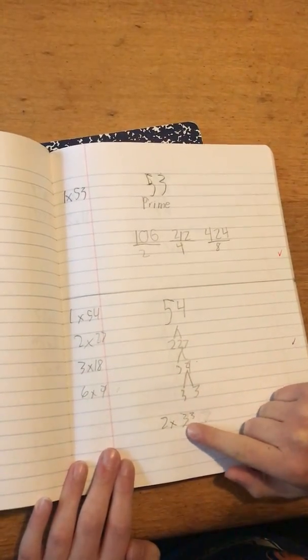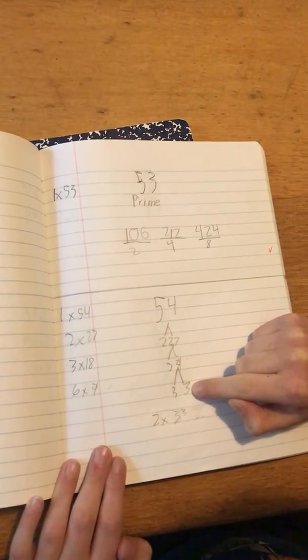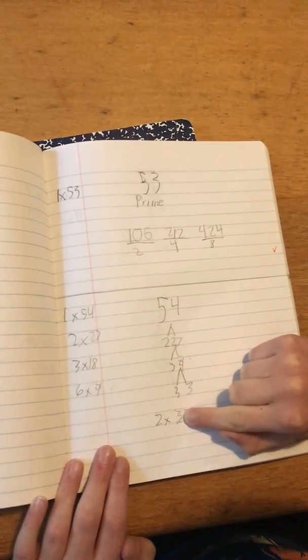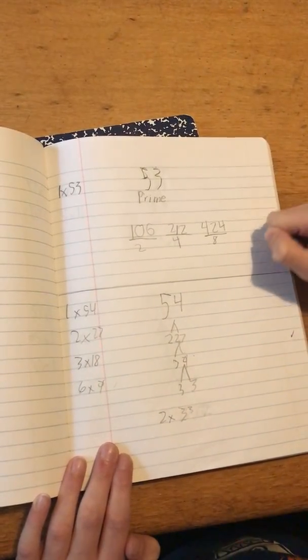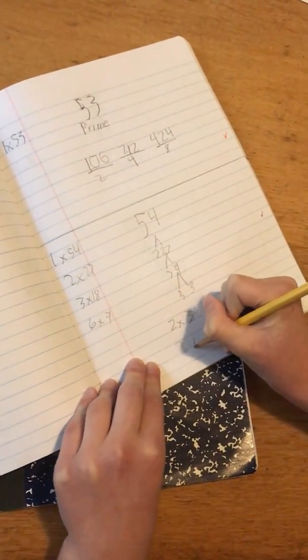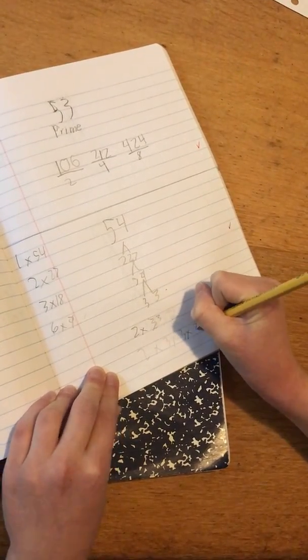Then we count up, how many 2's do we have? We just have 1. And how many 3's do we have? We have 3 of them. So we write 2 times 3 to the third power. And Jack was supposed to have written the horizontal list of it. 3 times 3 times 3.